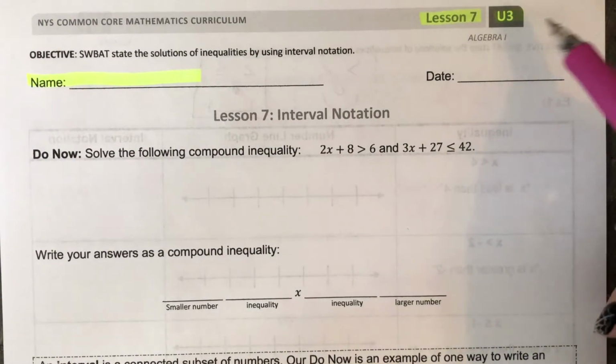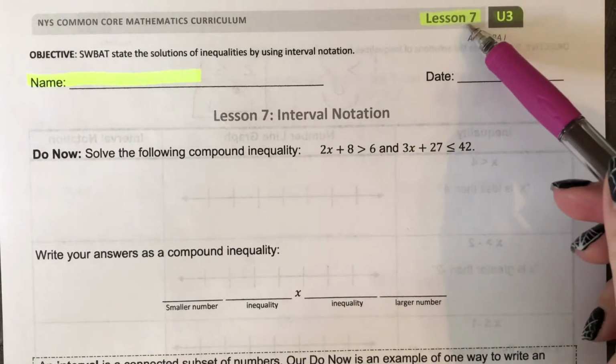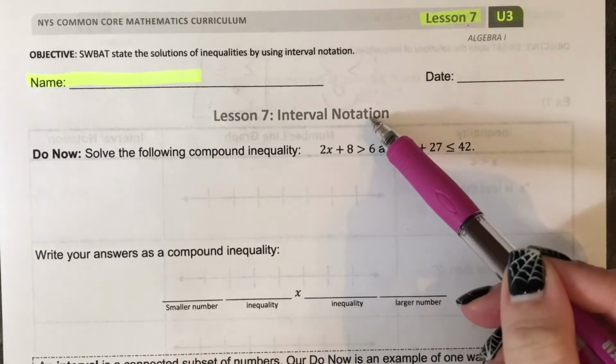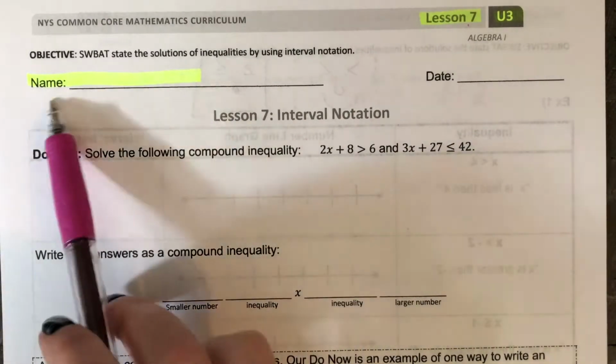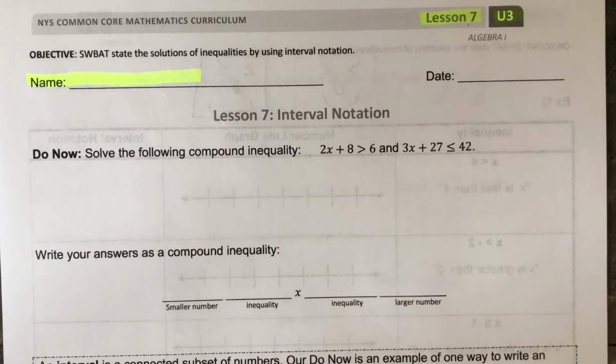Hey boys and girls, so today we're going over Unit 3, Lesson 7, which is interval notation. Before we get started, just make sure that you write your name at the top of the page and then we can begin. So as I look at the do now, it says solve the following compound inequality.